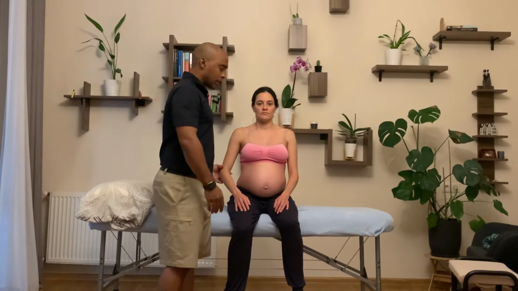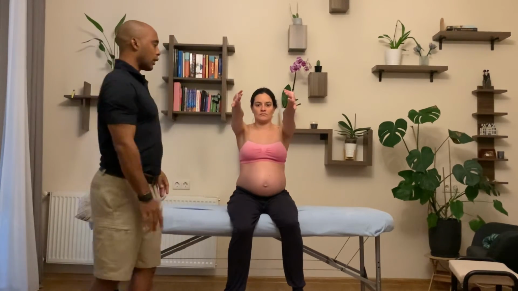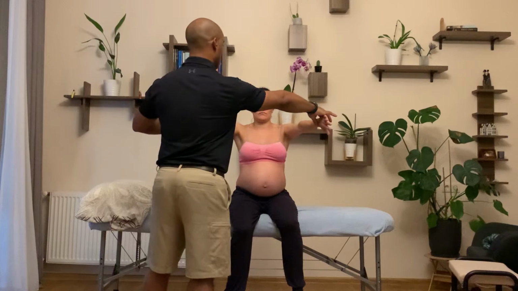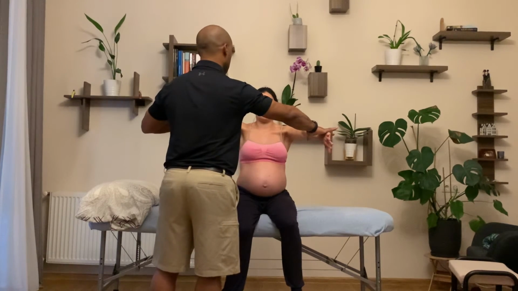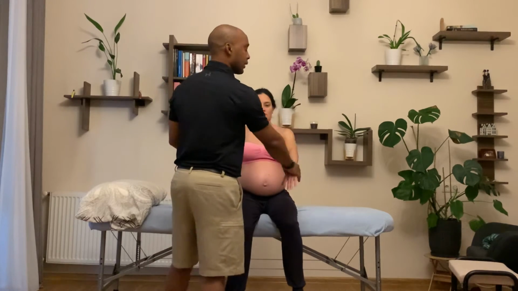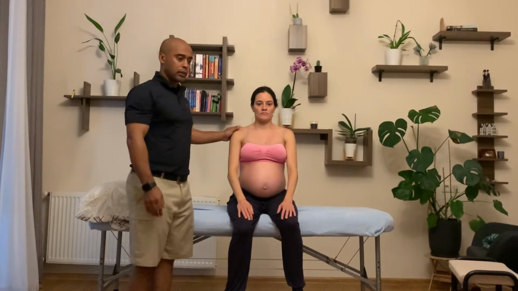Empty can test will be the next one. So now you pretend like you're throwing away some water, slightly more outward. Good. Hold there, nice and strong. Hold. Good. And that's going to indicate supraspinatus impingement. Okay.